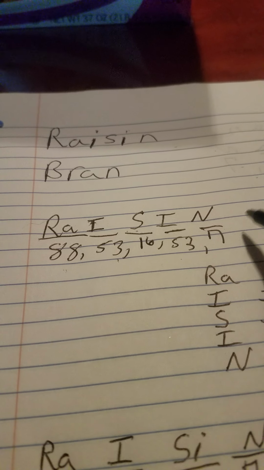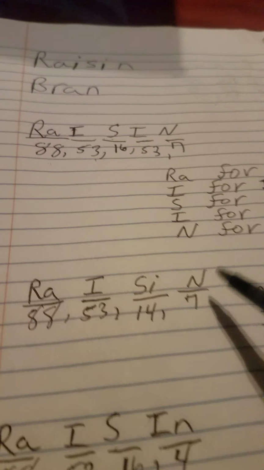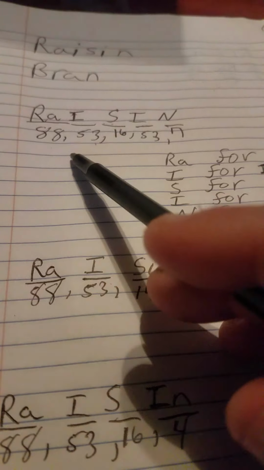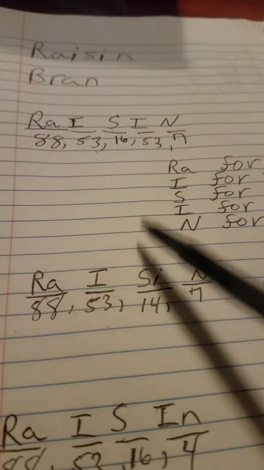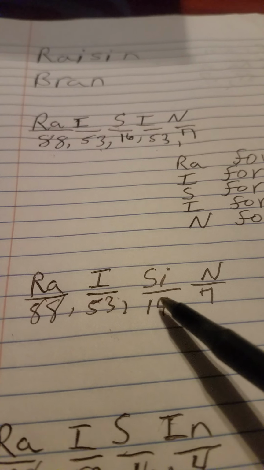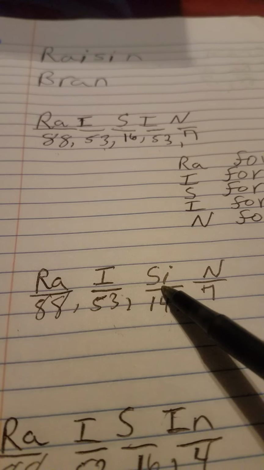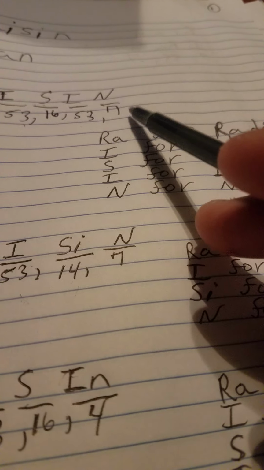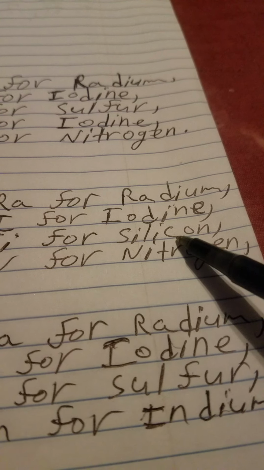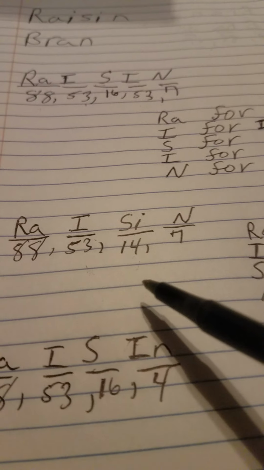Now, if you want to complicate it more and be more advanced, you can change it. You got the Ra, radium, which is 88, I, which is 53, but now we don't have 16 for sulfur. Now we got capital S and a small i, and we put it together: Si, with atomic number 14 for silicon. And we got capital N, 7 for nitrogen. And silicon is spelled S-I-L-I-C-O-N. And then we could change that again.